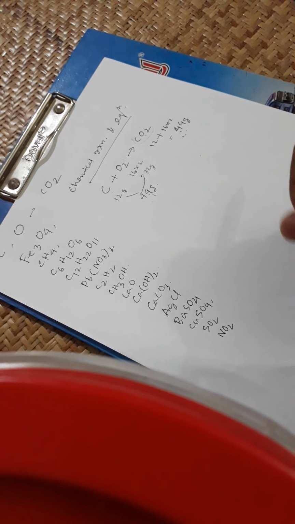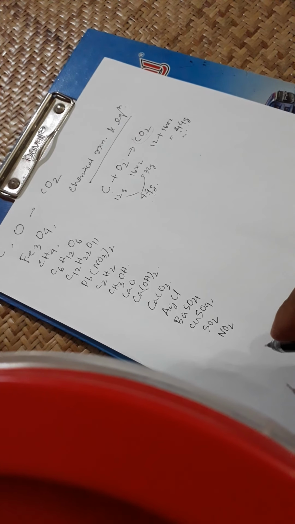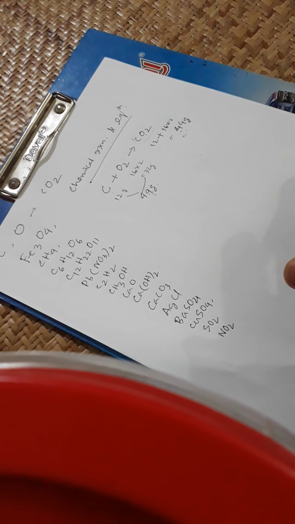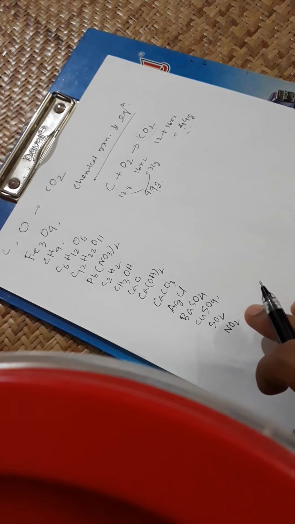So there are so many methods like hit and trial method, partial equation method, algebraic method, oxidation number method, ion electron method. So many methods are there, but which is the easiest method among all these? I must say it is nothing but the hit and trial method, or it is known as the trial and error method, or traditional method, also known as balancing by inspection. That is the basic method in the 10th standard. So let's start balancing chemical equations.